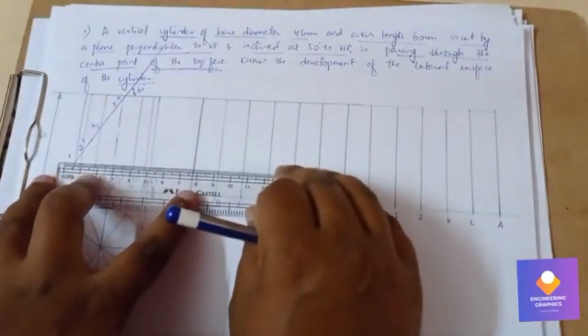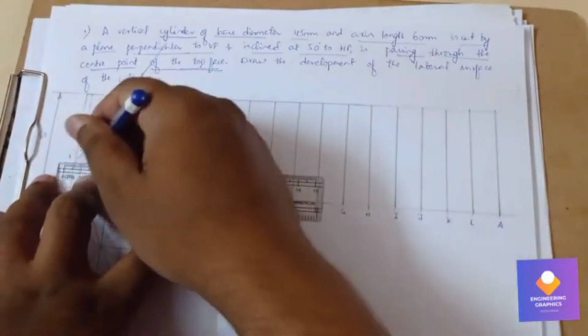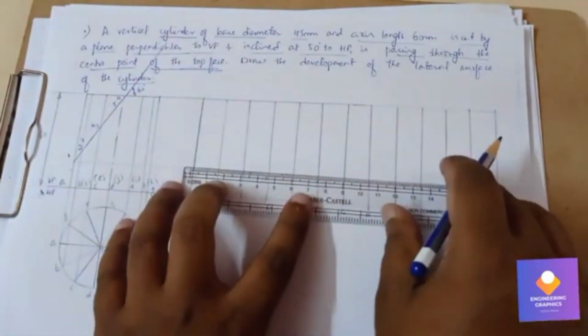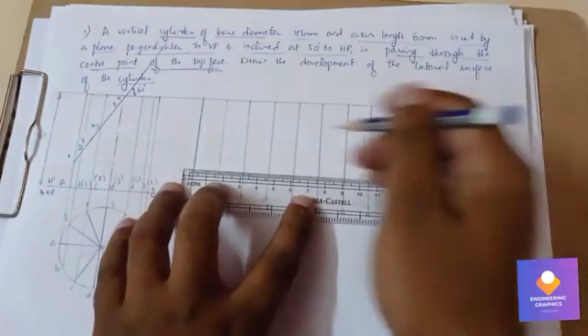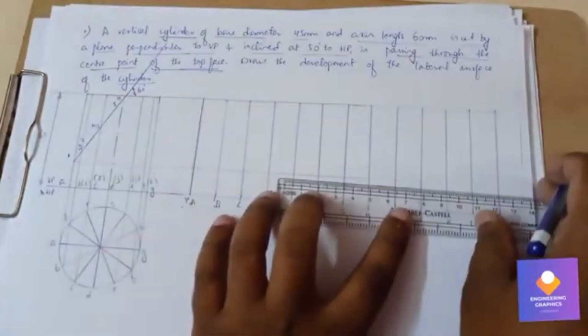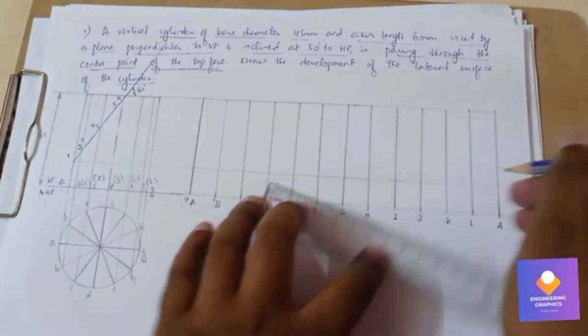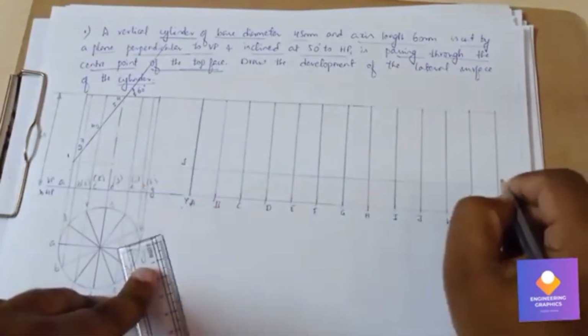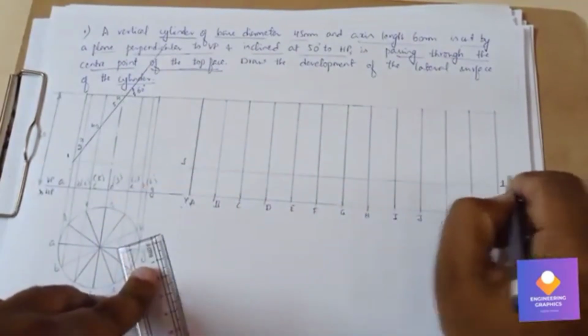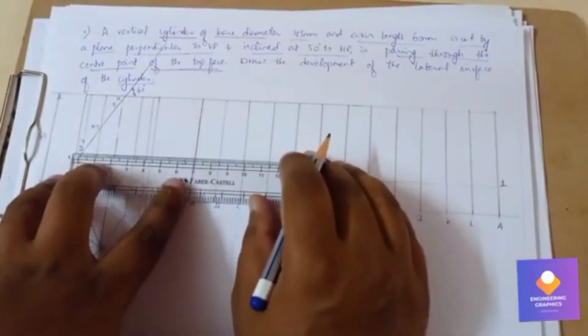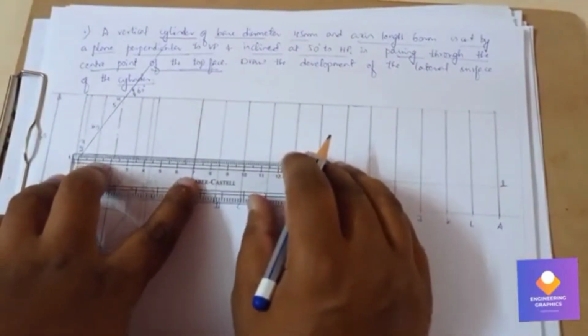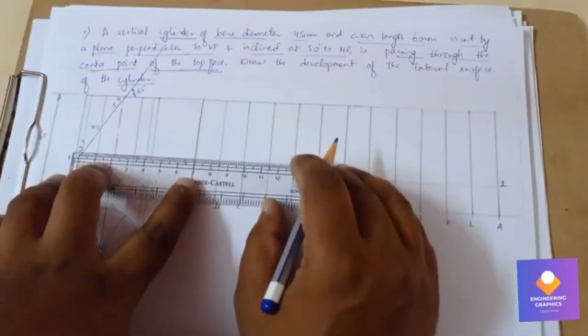So you can extend the line from this 1 2 3 4. That is also one of the ways for mentioning. So draw the thin horizontal lines and extend. So 1 we are getting on this vertical line AA. Same way we can do it for the point 2.